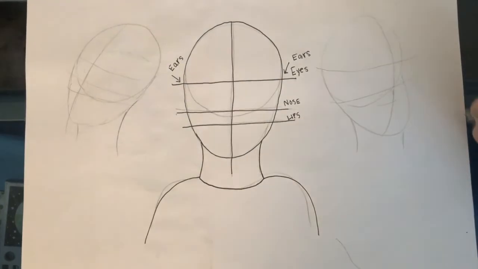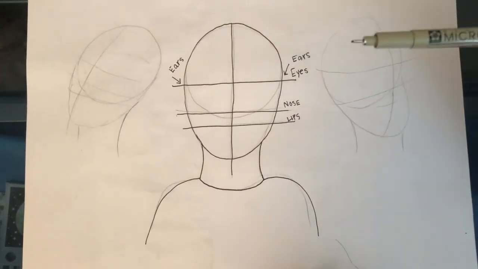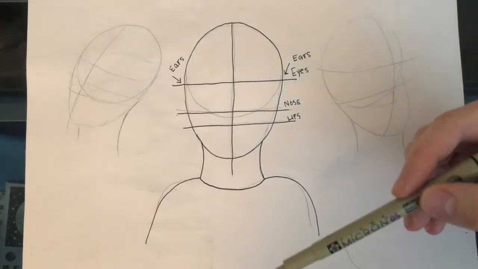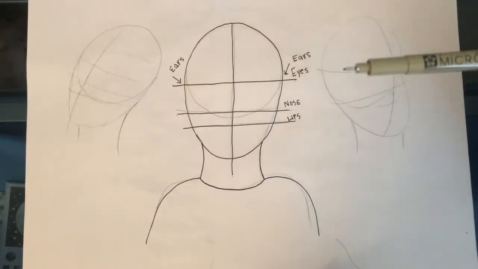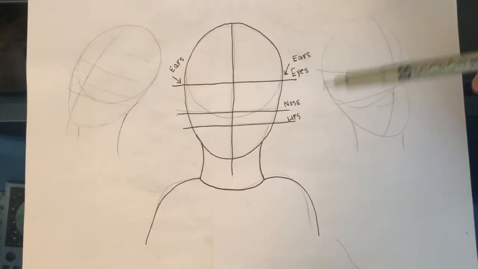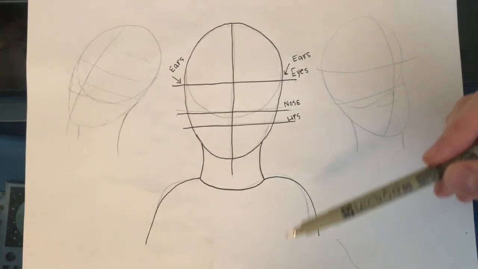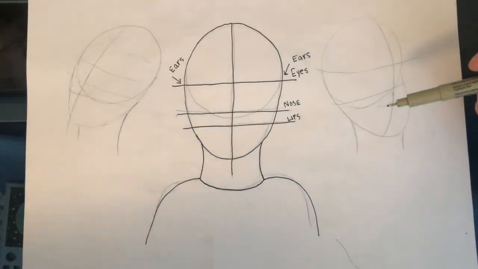Okay, so once you're done, it should look something like this. This is going to be kind of a map for you to look back to when you start to do your final sketch or your final self-portrait. So that way you can look and make sure that you have everything where it needs to be. It's kind of like a roadmap for you.